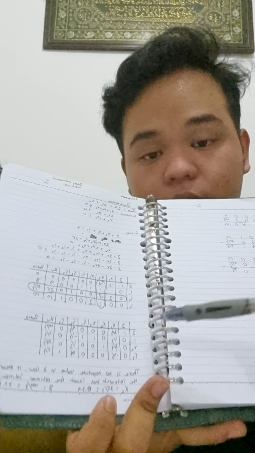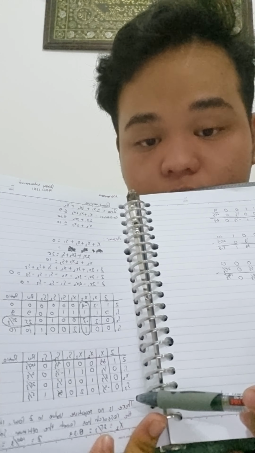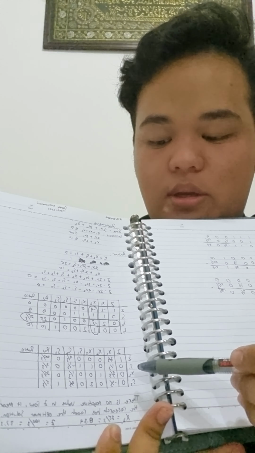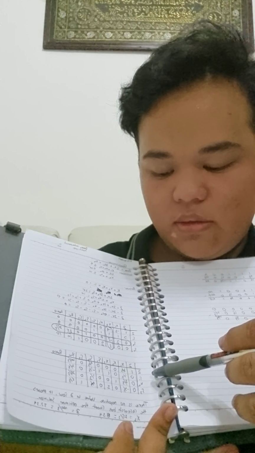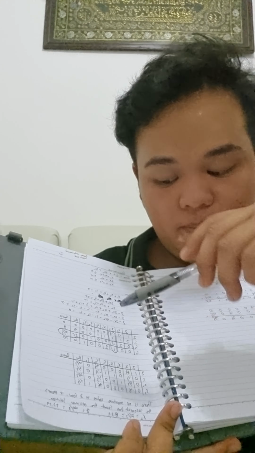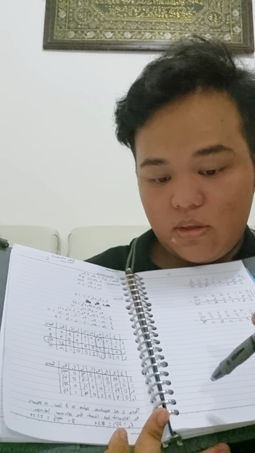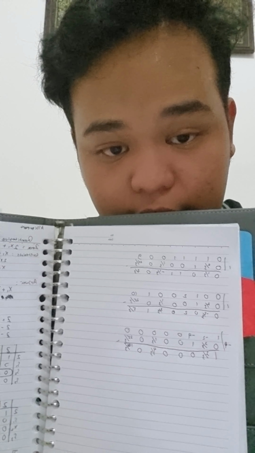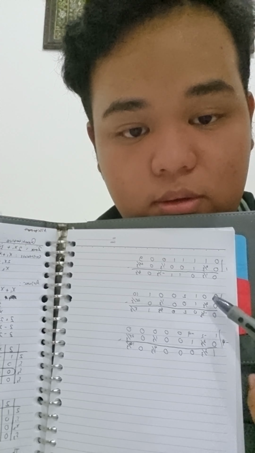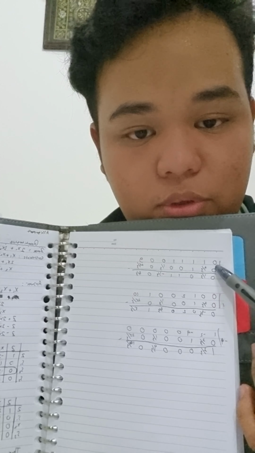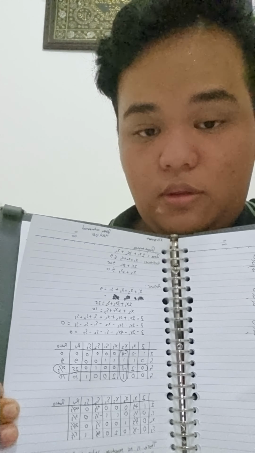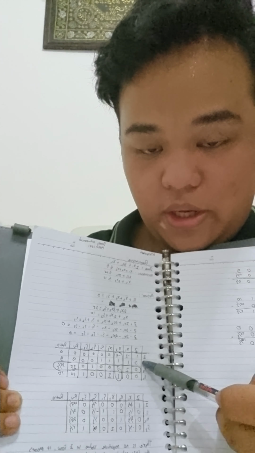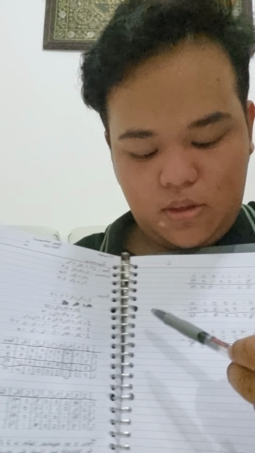After that, we should find s1 and s3. How to define s1 and s3 is by counting like this. We should have the formula first. We should find s1 first here. So we put the value of s1 from the first table here.